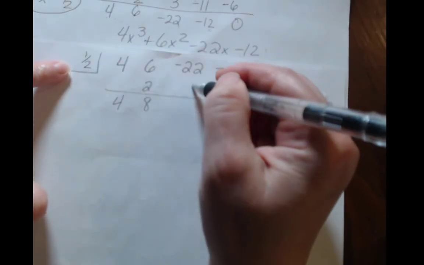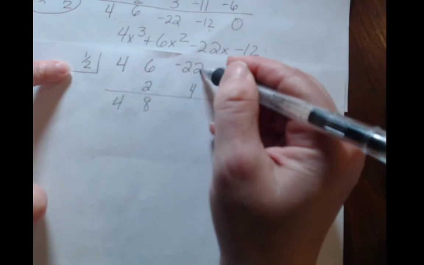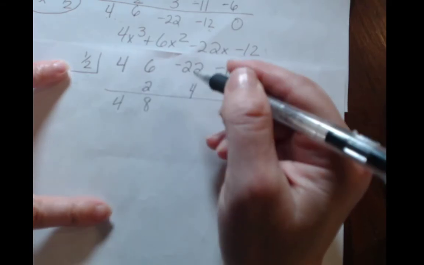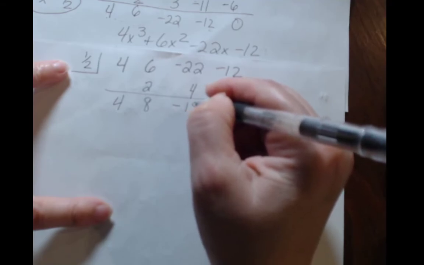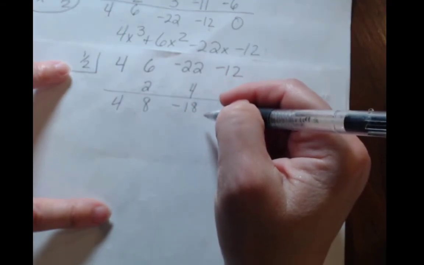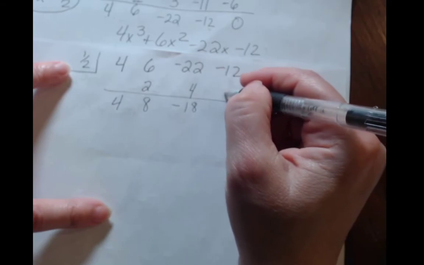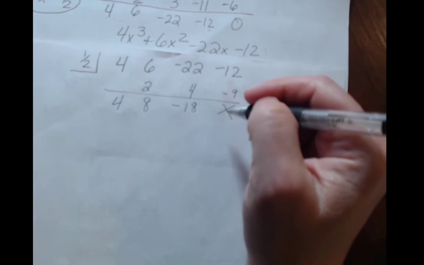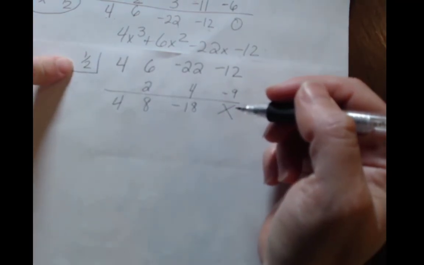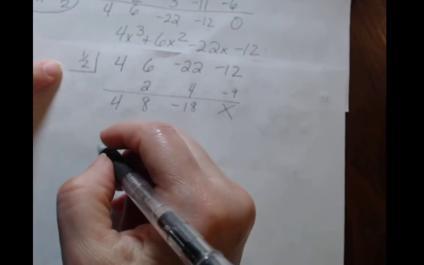Half of 8 is 4. Negative 22 plus 4 is negative 18. Half of 18 is negative 9. That does not add to 0. So this one does not have a multiplicity of 2 of that factor.